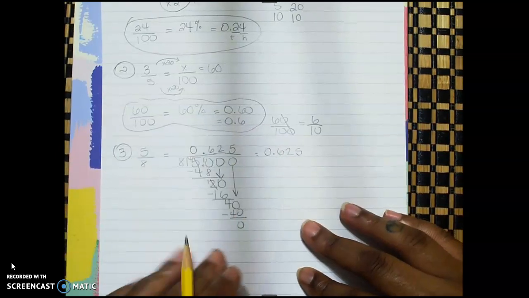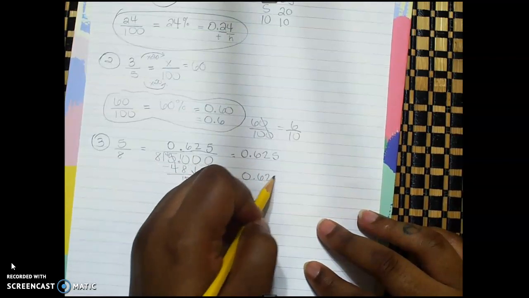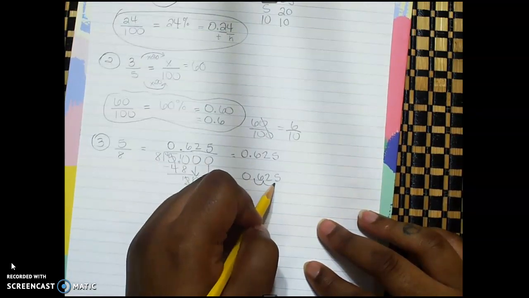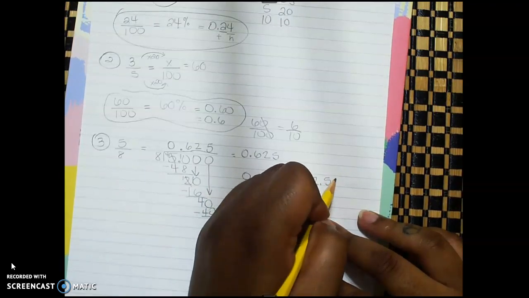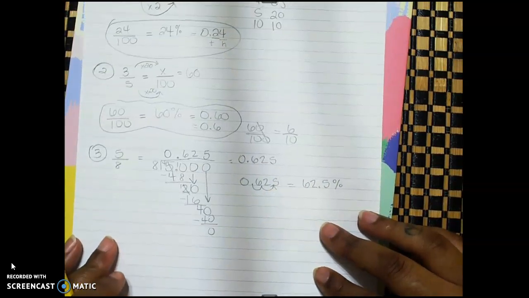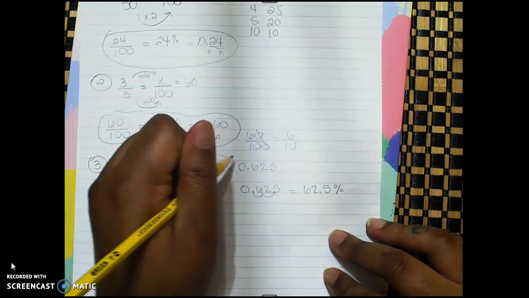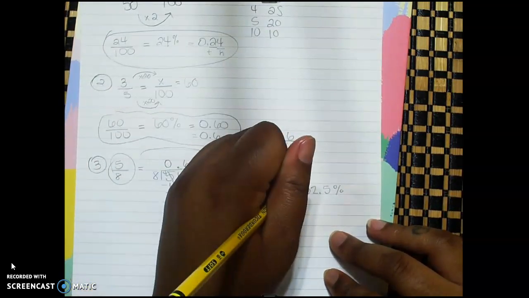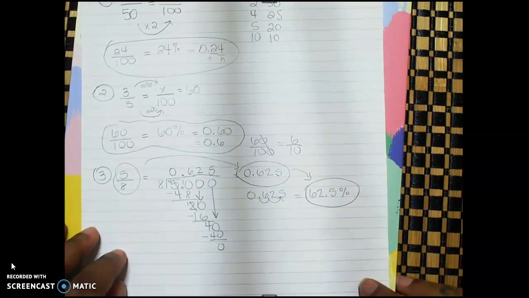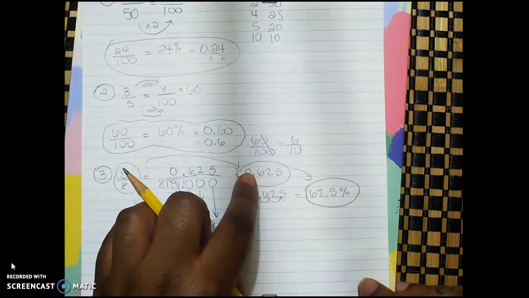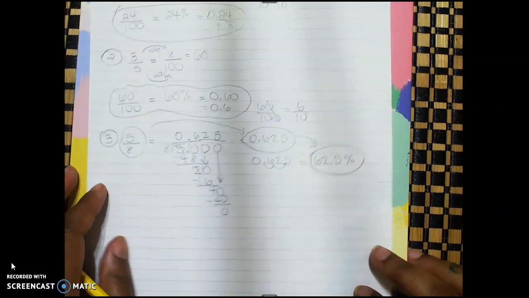I want to change this decimal into a percent. All I have to do is move my decimal point 2 times to the right. Then rewrite my decimal and add a percent sign at the end. 5/8 is equivalent to 625 thousandths, which is also equivalent to 62.5%. Those are all equivalent fractions, decimals, and percents. All of those three things equal the same thing.